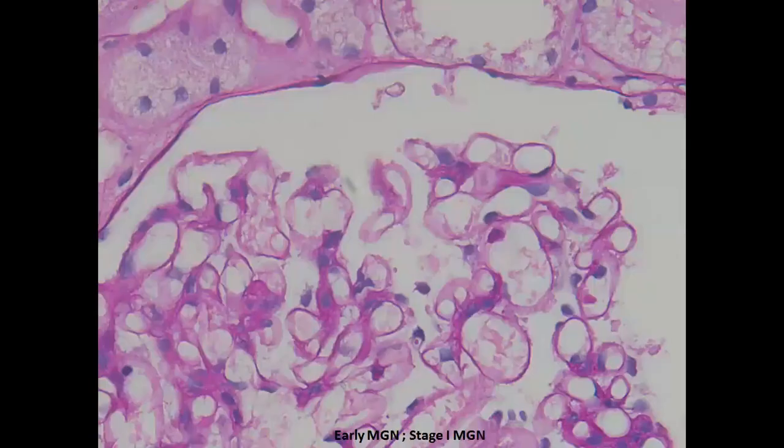An early stage membranous will have a normal glomerular morphology. Whenever we say that a glomerulus is showing thickening of the glomerular capillary wall or capillary loop... Here you can see these are the capillary loops with empty lumen, and this is the mesangium. The mesangium is showing only a single nucleus, which means there is no mesangial hypercellularity. When we label anything as mesangial hypercellularity, there has to be 4 or more nuclei in the mesangium. This is the Bowman's capsule.